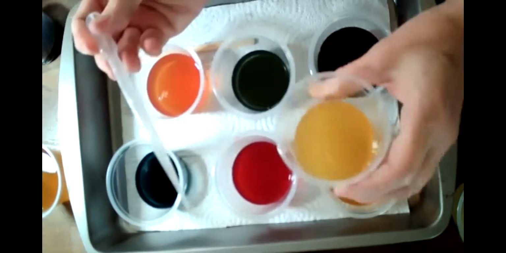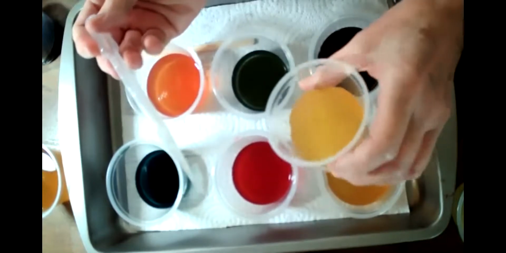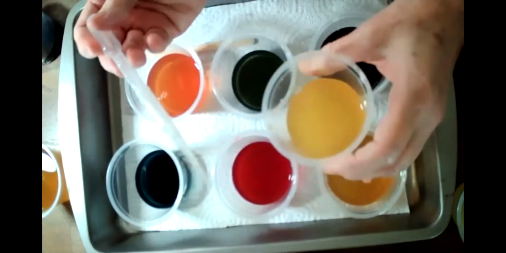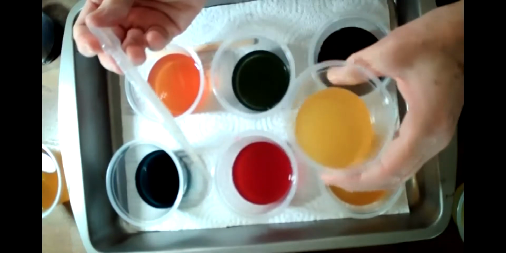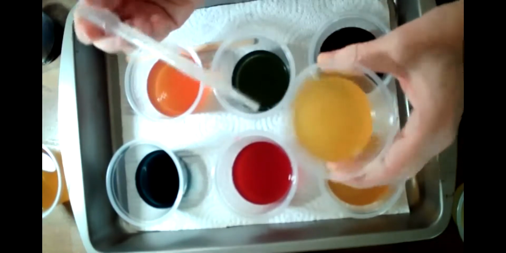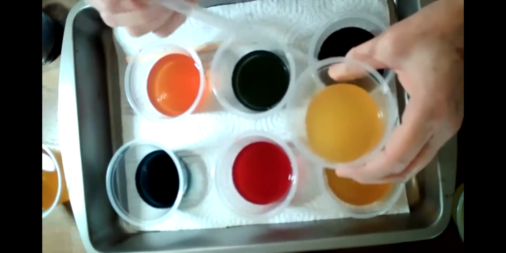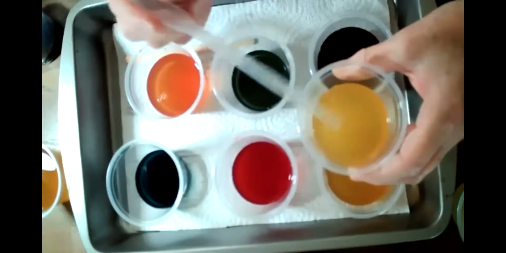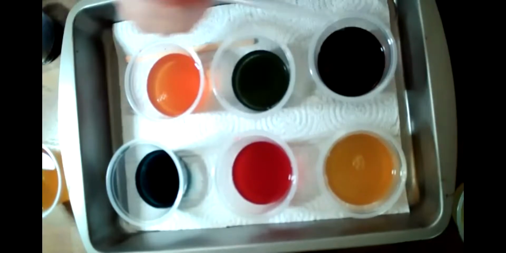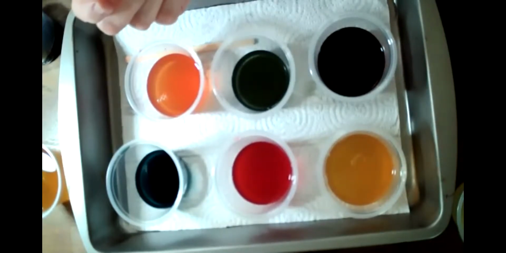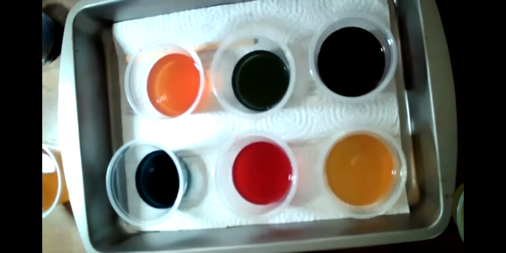No, because it wasn't in that group that was red, purple, or orange, or red, purple, or blue. So you can't really change the color of the turmeric. You can use the turmeric to make lots of other colors. Okay, so let's see if anything would happen when I mixed it with baking soda.